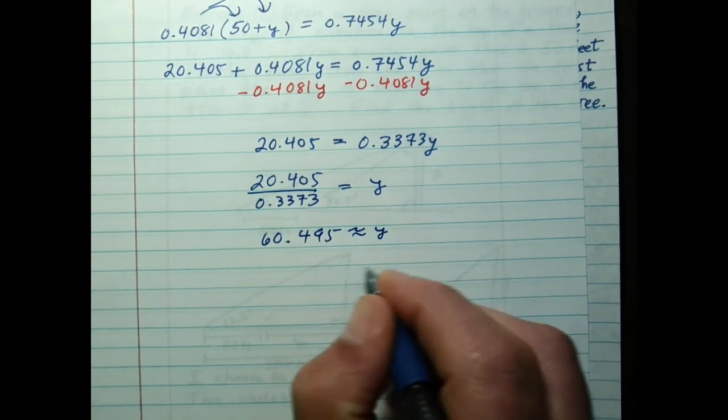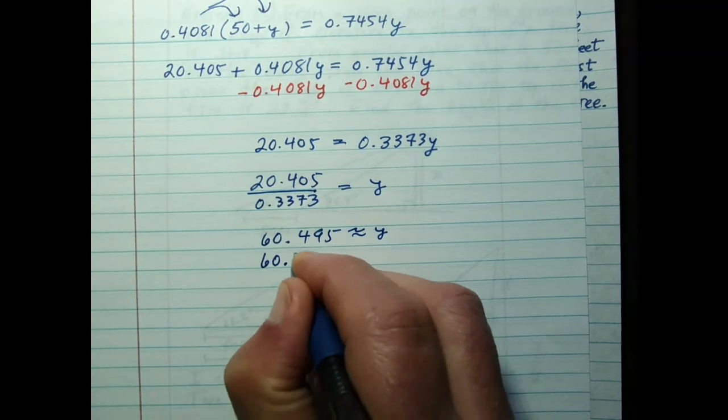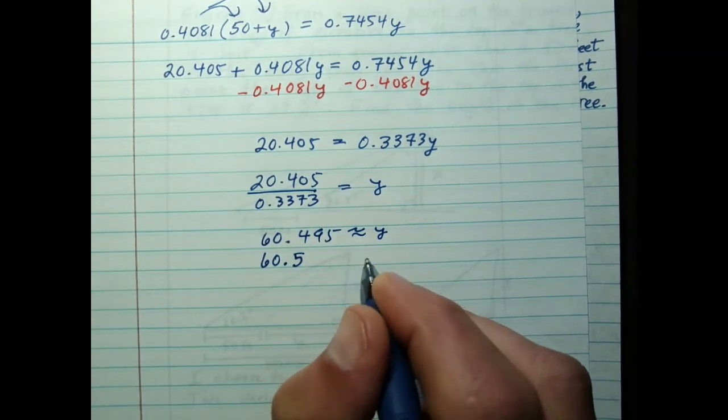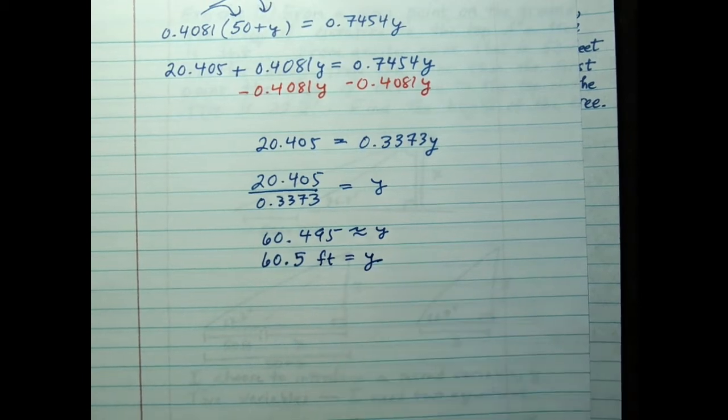So let's just say y is 60.5, and that was 60.5 feet, I believe. So I just rounded that y off to one place.